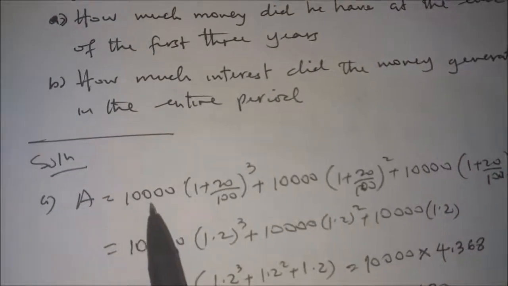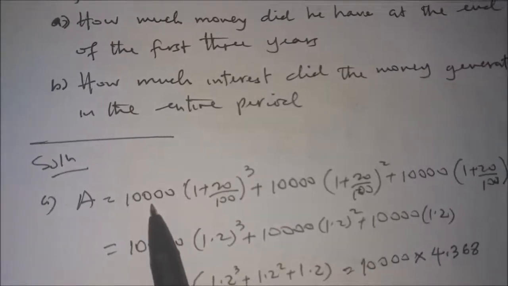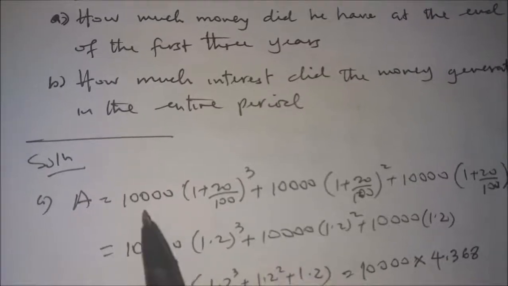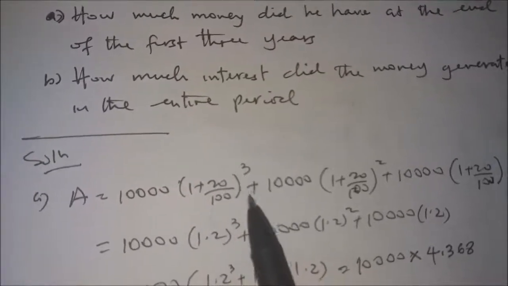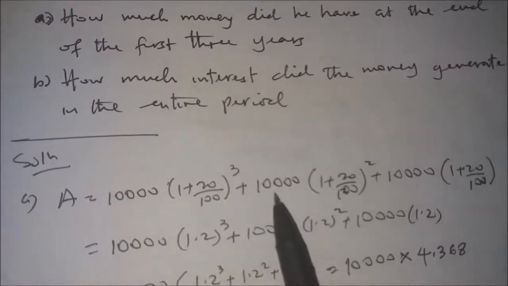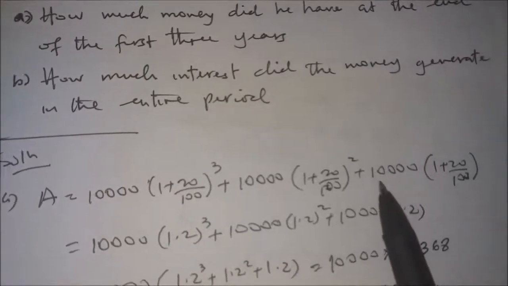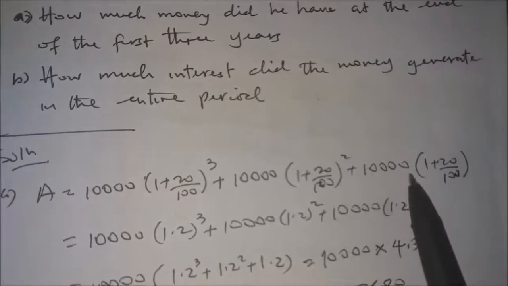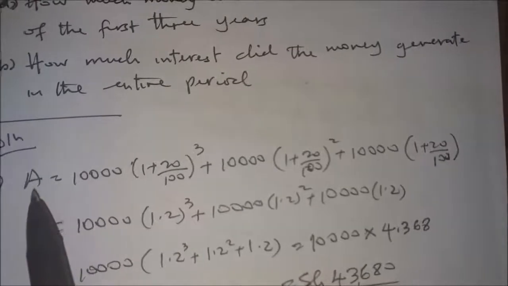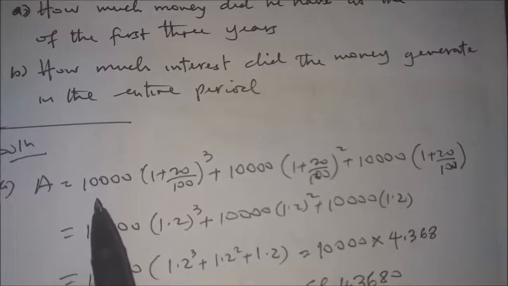So 10,000 deposited in the first year remained in the account for 3 years, so we compound it at 20% for 3 years. The second 10,000 deposited remained in the account for 2 years, so we compound it at the same rate for 2 years. And the last deposit of 10,000 remained in the account for only 1 year, so we compound it once. So the total amount of money in the account at the end of the first 3 years will be the sum of all these.